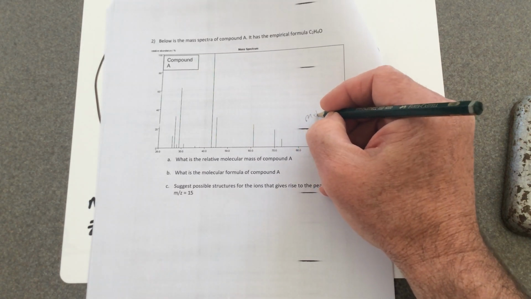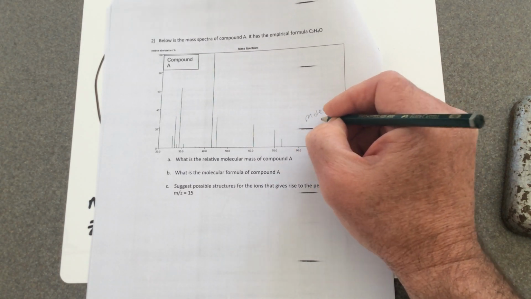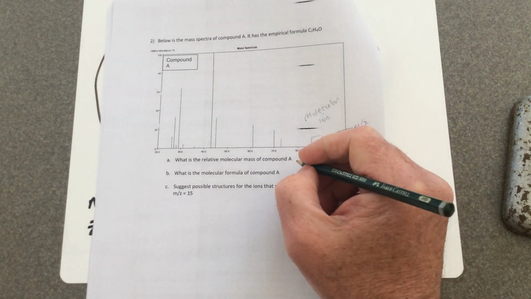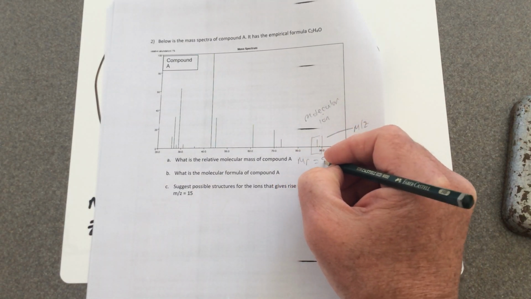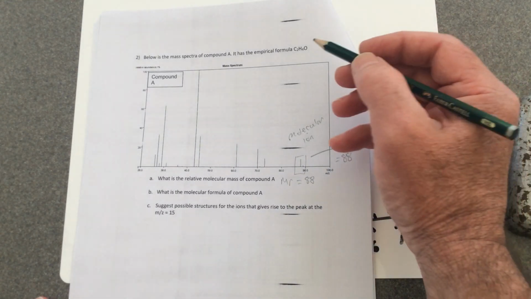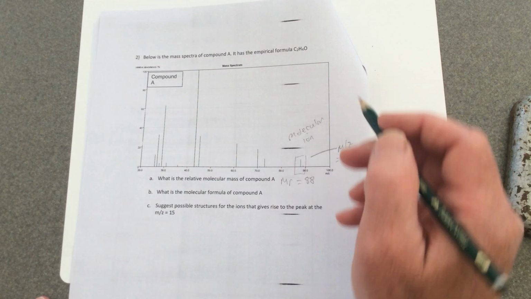This is caused by the molecular ion. It's called the molecular ion peak. And the molecular ion peak tells us that the MR of the molecule, in this case, is 88, because that's where the MZ value lies. So now I know the MR of the molecule. I've been given the empirical formula of the molecule.